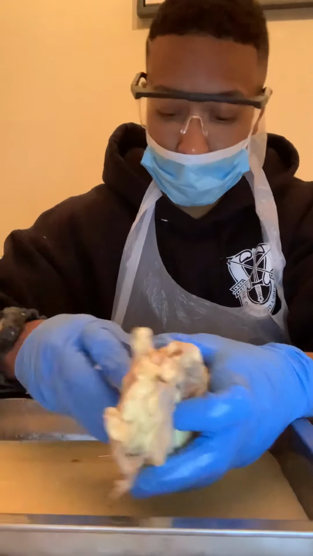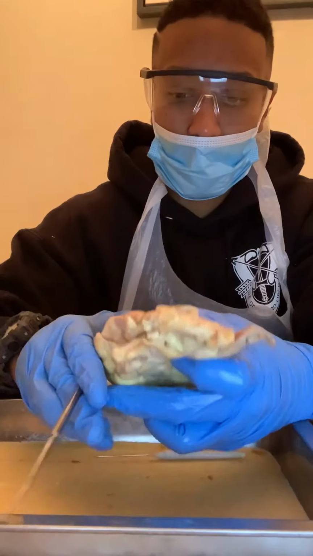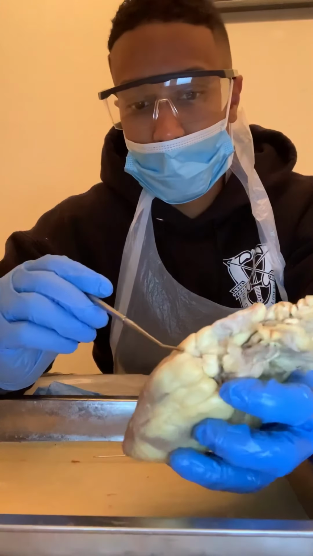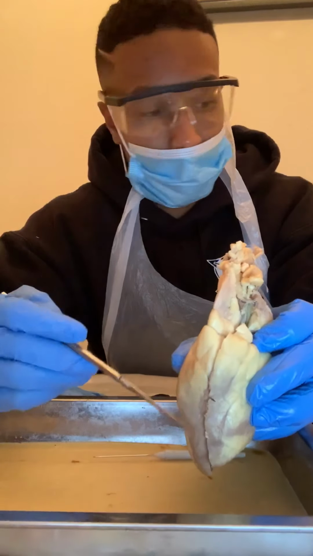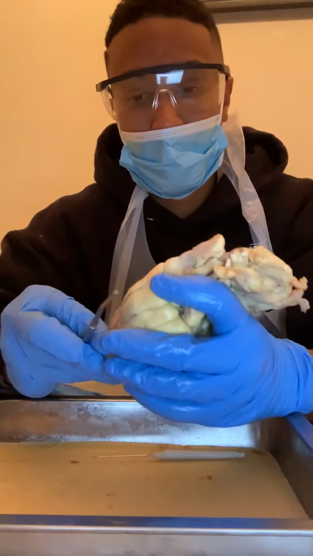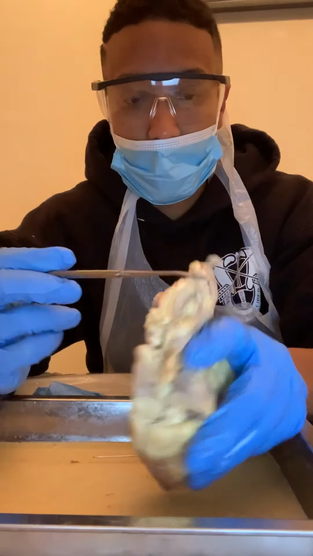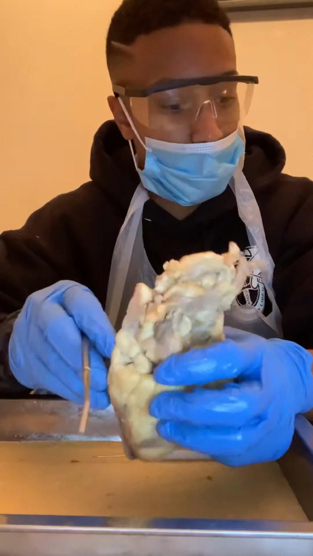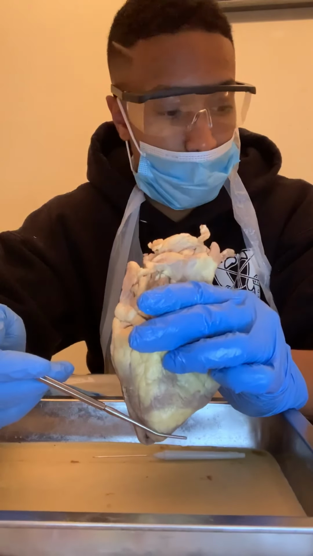All right, so the next thing will be the epicardium. So the epicardium is the lining on the outside. You see this fat tissue lining that we'll see. That's the epicardium. And then we have the base. All right, so the base is going to actually be at the top. So this is the base. The base is considered the top. And then we have the apex, which is the bottom portion of the sheep heart.